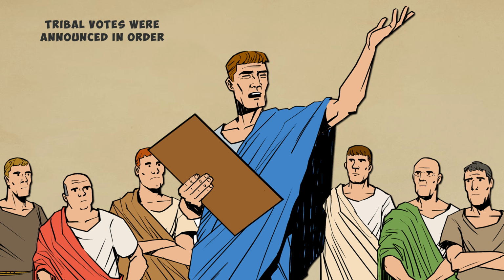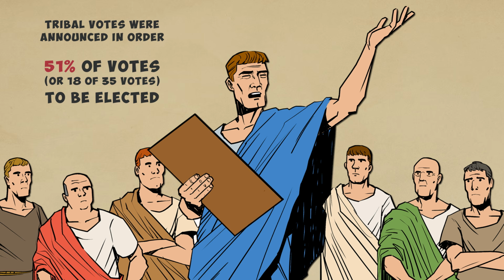Either way, as the votes added up, it only took 51%, or 18 of the 35 tribal votes, to elect a candidate. Once a candidate received 18 votes, they were elected, and the position was considered closed.